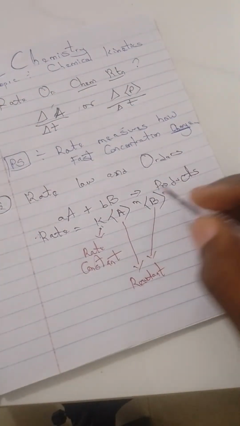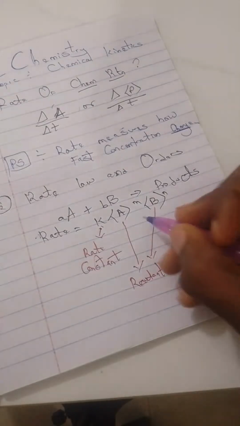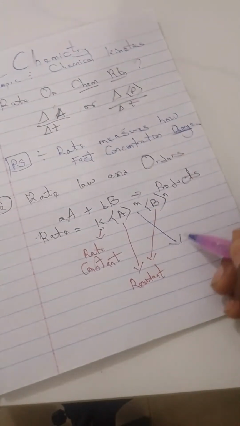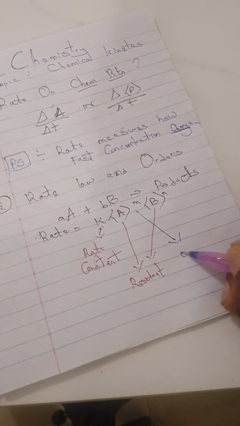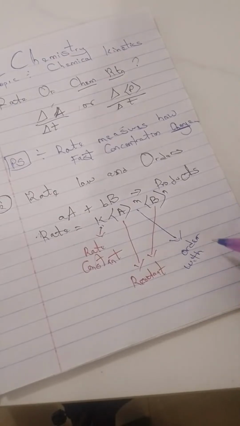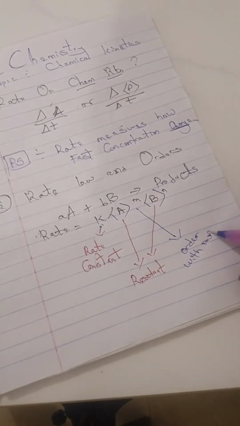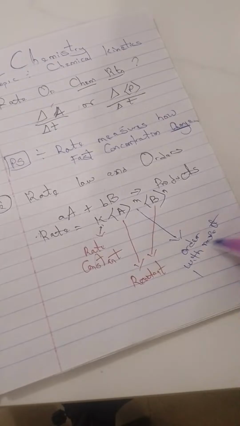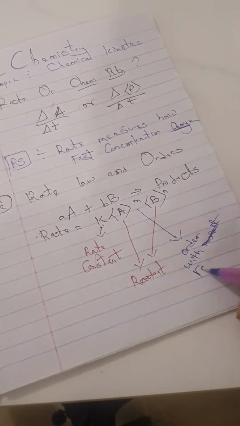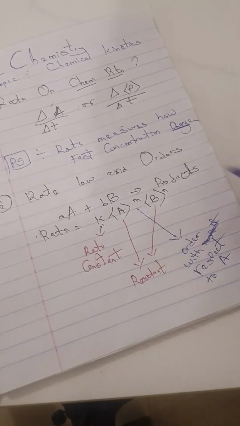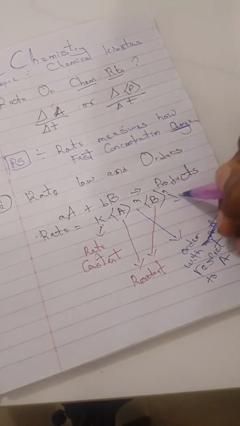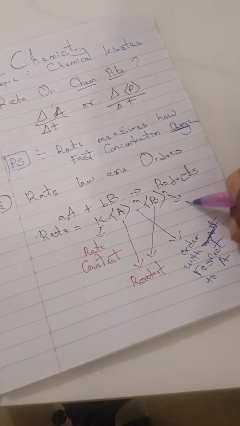This M here, let me use blue for that one. M is the order with respect to A. M is the order with respect to what? To A. Then N is the same thing as M is to A, but for B.